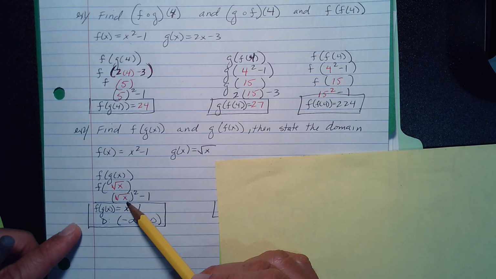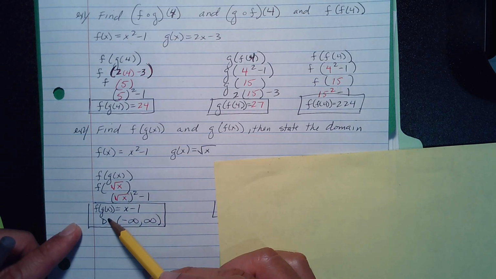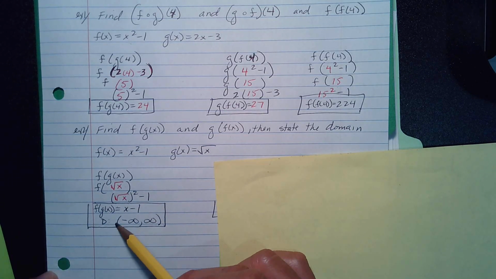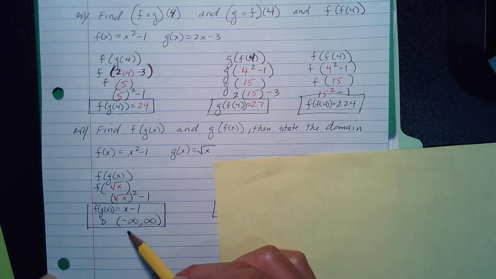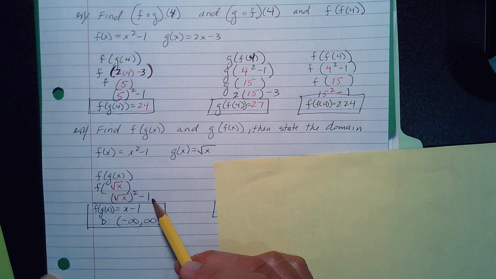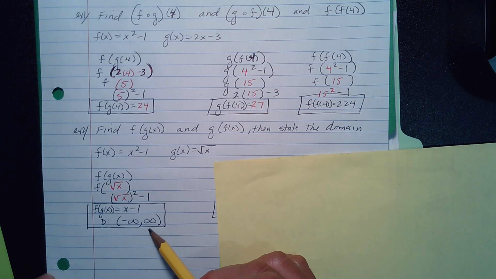That's the square root of x squared minus 1, and we get the same result. So f of g of x equals x minus 1. Since we don't have any more radicals or variables in the denominator, the domain for the composite function is negative infinity to infinity, meaning all real numbers will work.